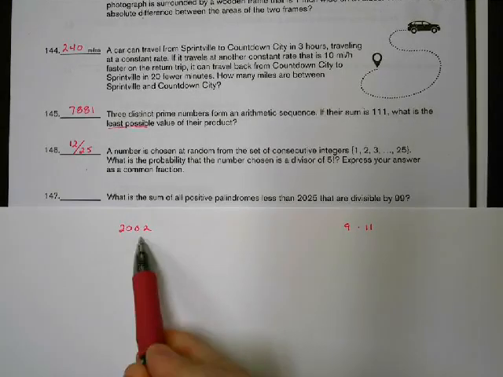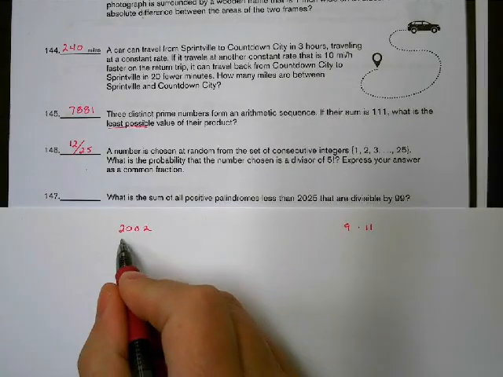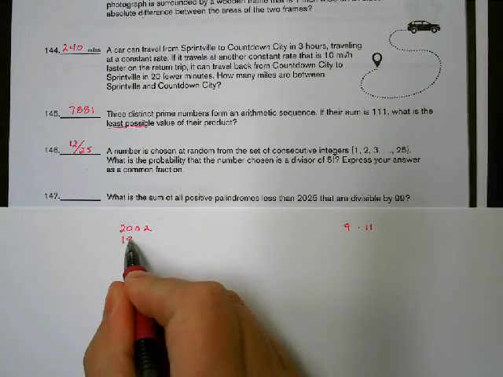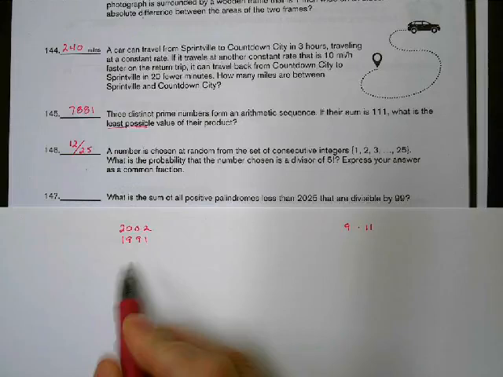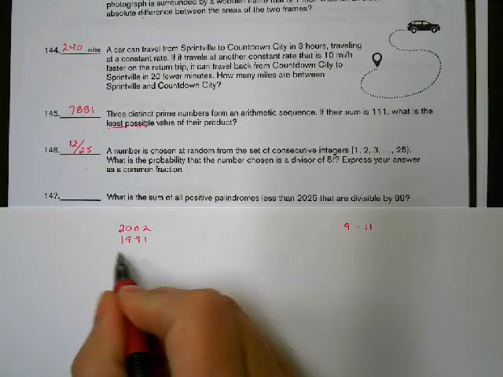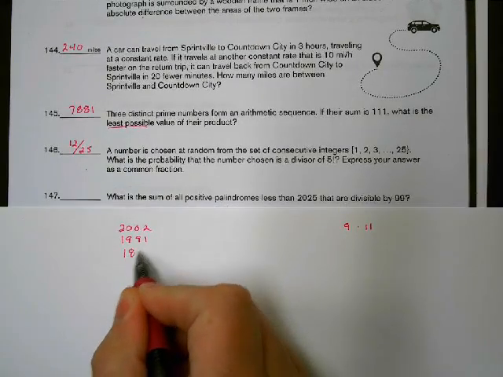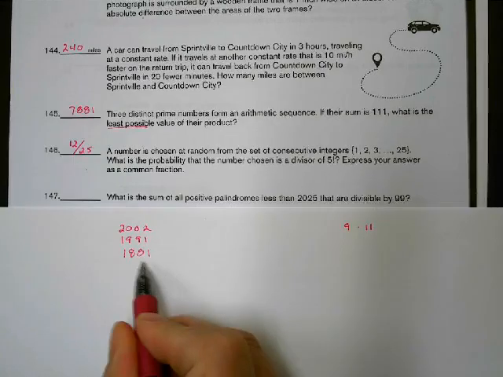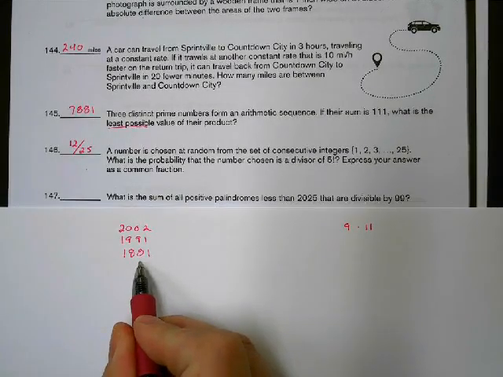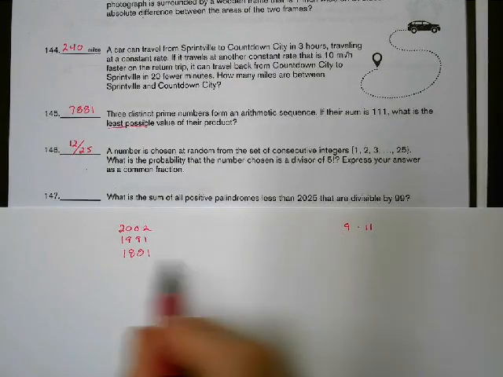So now I'm going to start with 1991. 9 doesn't go into that. That doesn't work. I'm going to try 1881. 9 goes into this, because if I add all these up, I get 9 plus 9, 18. 9 goes into 18. So this is a number that's divisible by 9.